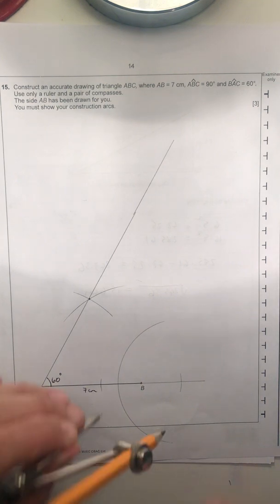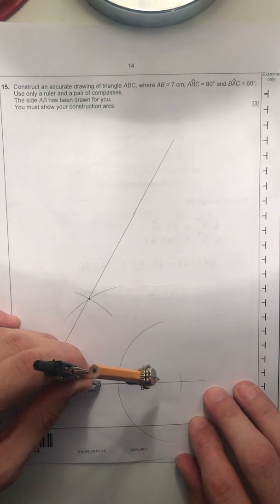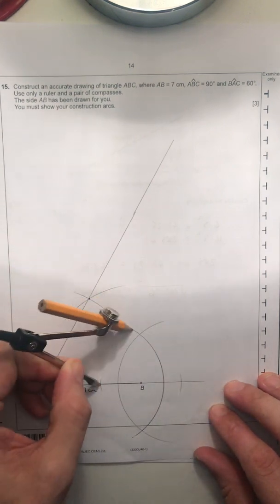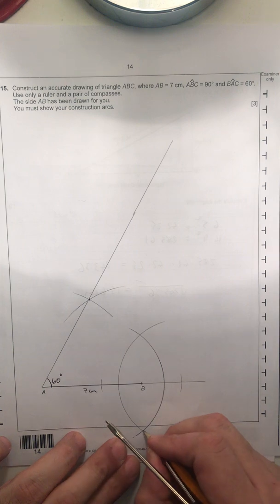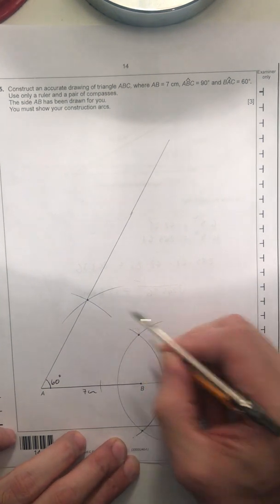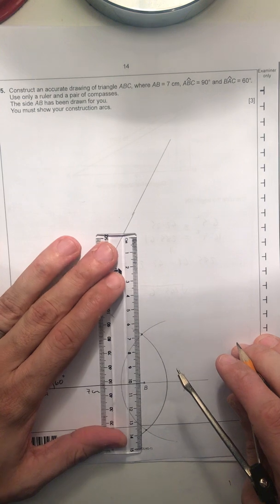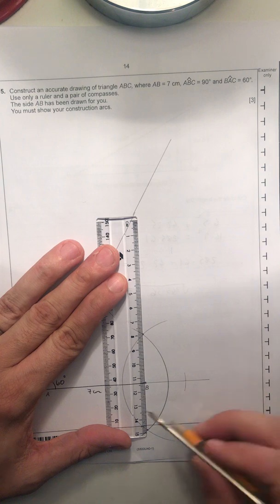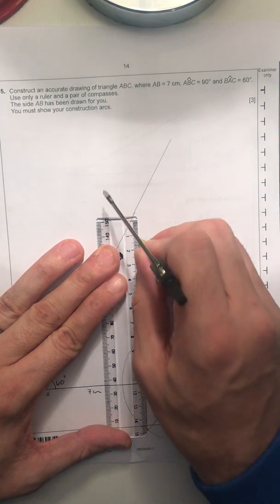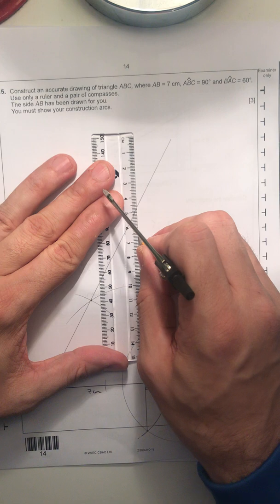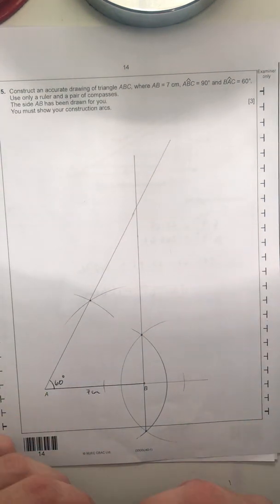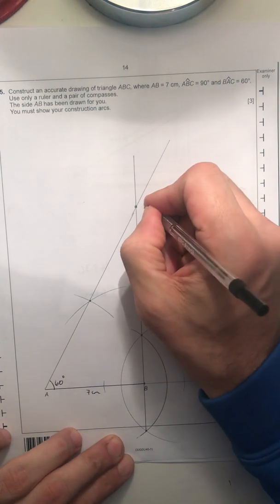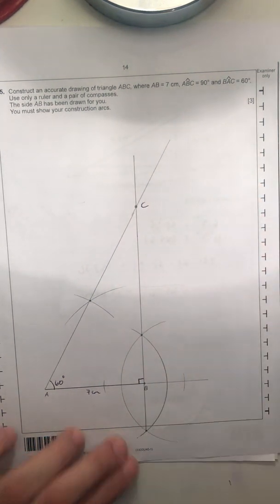I do exactly the same thing on the other side until they cross, and then I just join up that point there to that point there, and that will go exactly through B at 90 degrees, and I need to extend that then to complete the triangle. And you can see that they cross at this point here, so that must be my point C, and this is 90 degrees. So I've completed my diagram there.